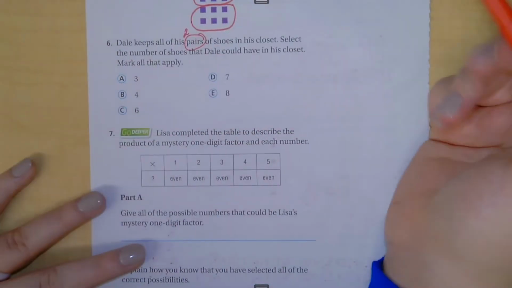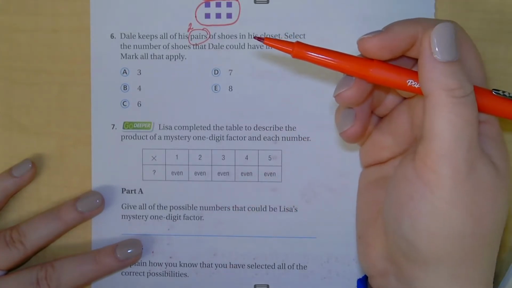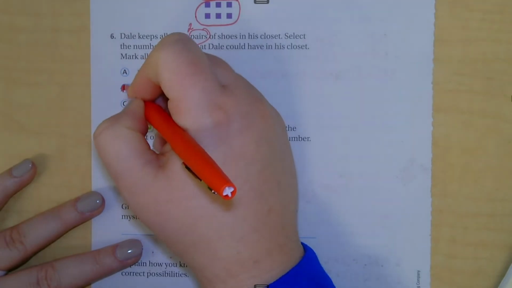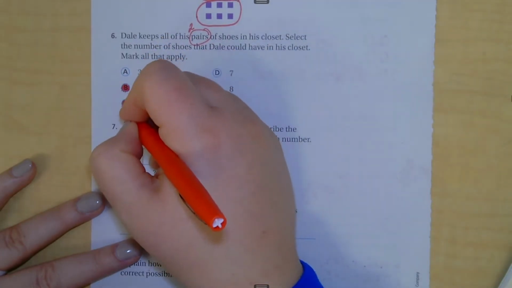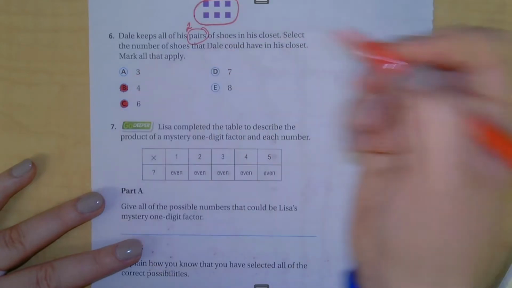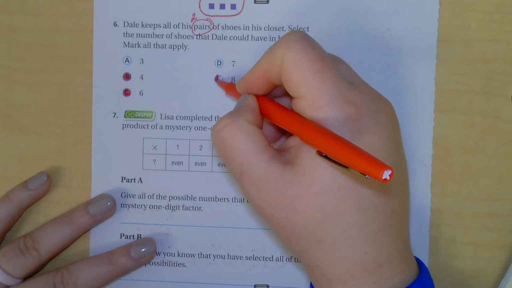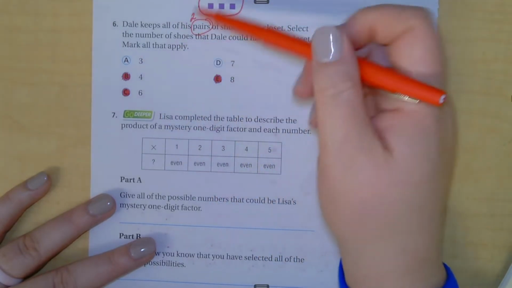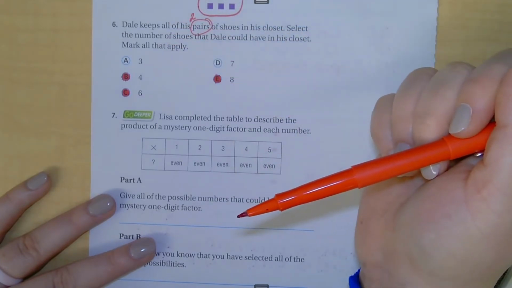So 2 times 0 is 0. 2 times 1 is 2. 2 times 2 is 4. 2 times 3 is 6. 2 times 4 is 8. 3 and 7 are odd numbers. So nothing times 2 is going to make that odd number. Okay?